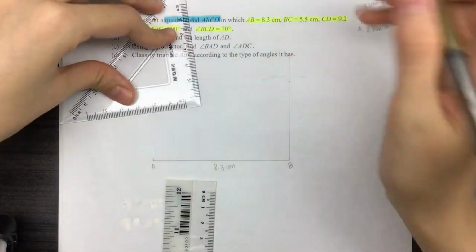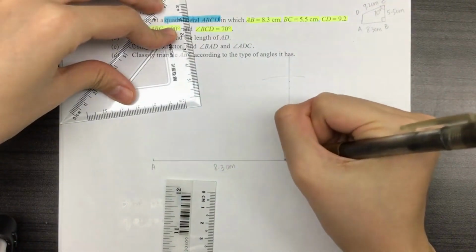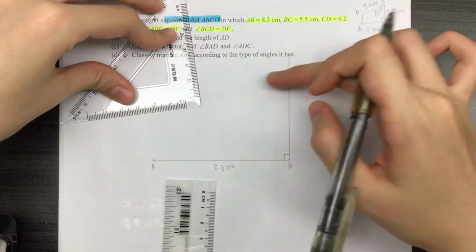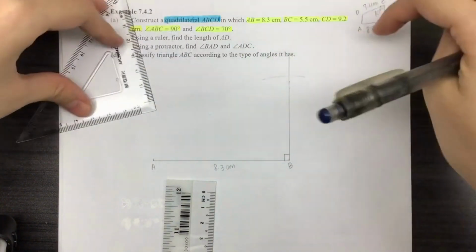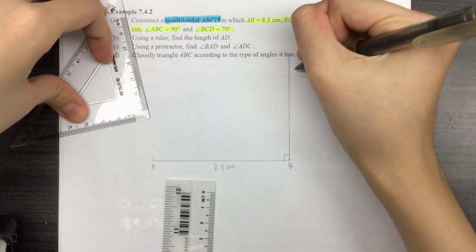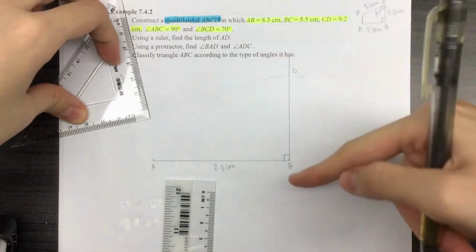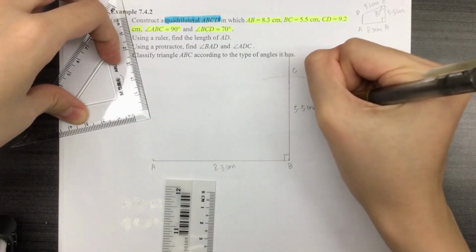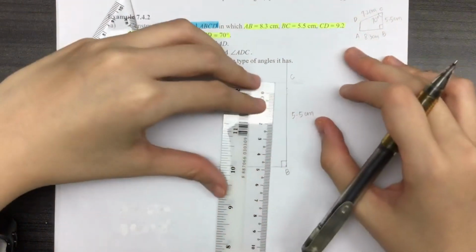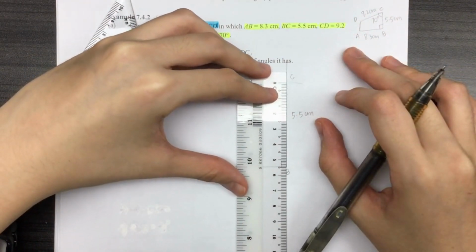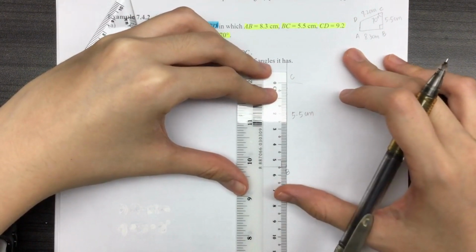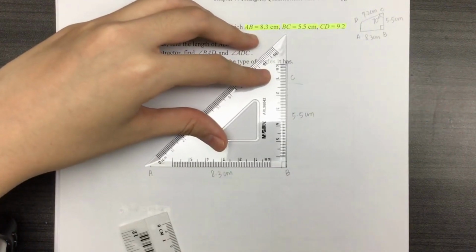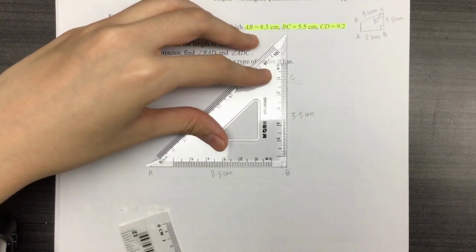This will be my 90 degrees, and the point where the arc meets the line segment will be my point C. I'll label BC as 5.5 cm. You can check again to see whether it is 5.5. I've checked, it is 5.5 and it is 90 degrees because I've used my set square to get the 90 degrees.